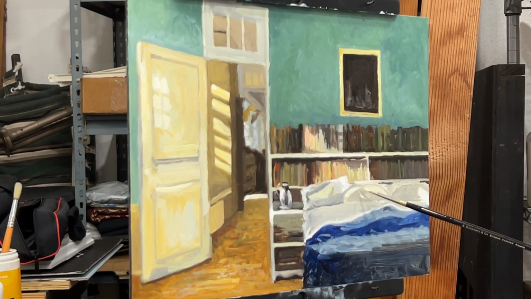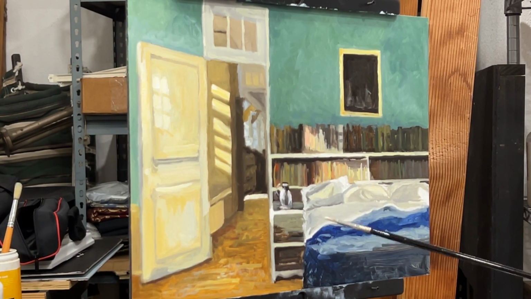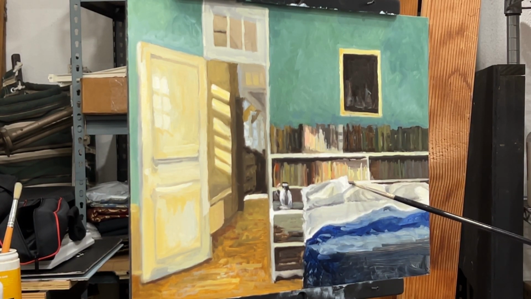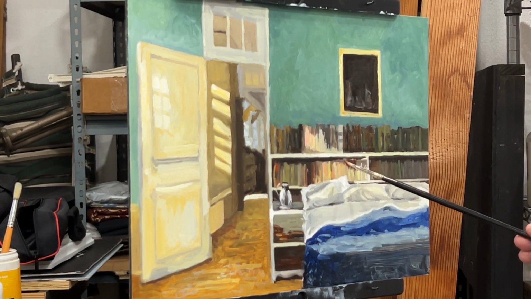Okay, so I think you're getting the sense of the sunlight now, striking those books and coming down and hitting the tops of the pillows. I use that full-on titanium white in just a few places to highlight the contrast and bring your eye in. But for most of the sheets, I'm actually lightening it with that Naples yellow.